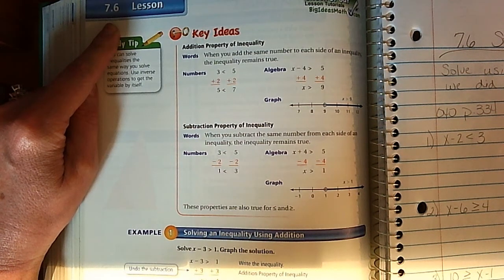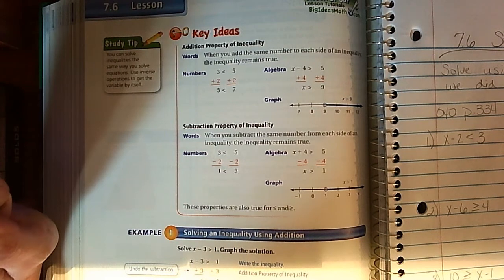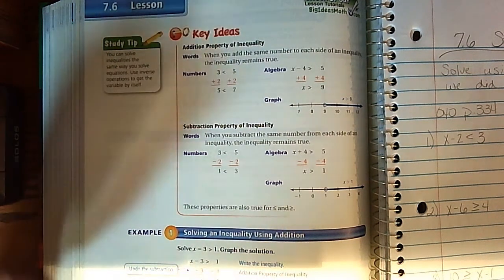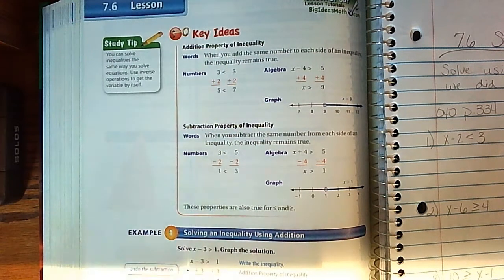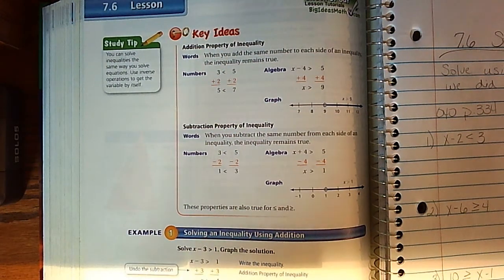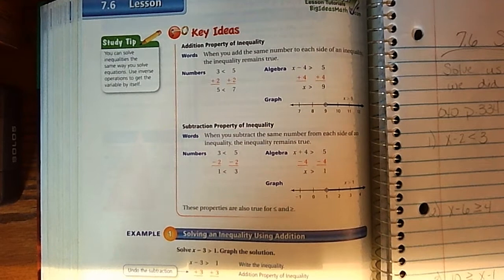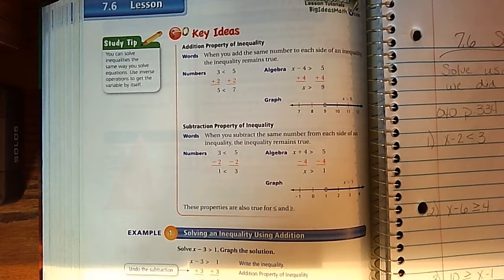In lesson 7.6, on page 334, we're going to be solving inequalities using addition and subtraction today. The first couple examples are going over addition. Hopefully you remember from the beginning of the chapter how to solve equations: making the fence under the equal sign, circling the number on the variable side, using the inverse operation.